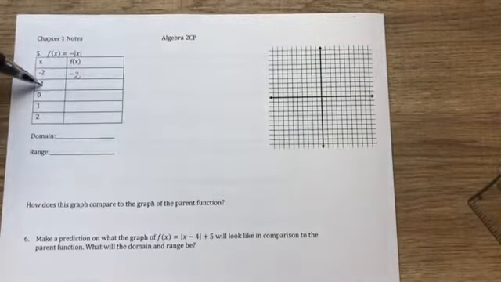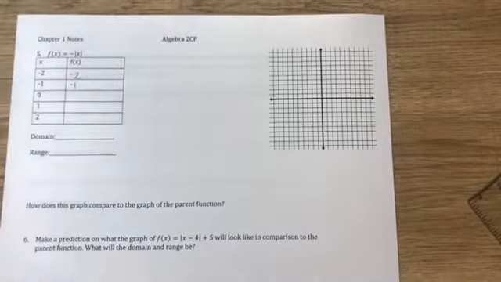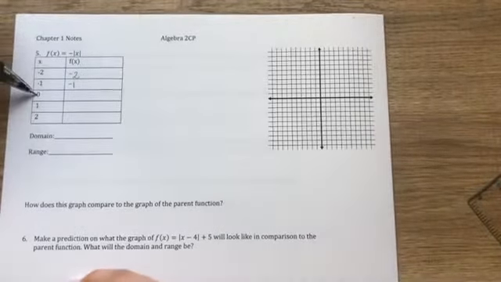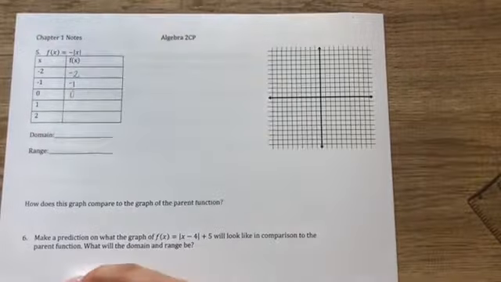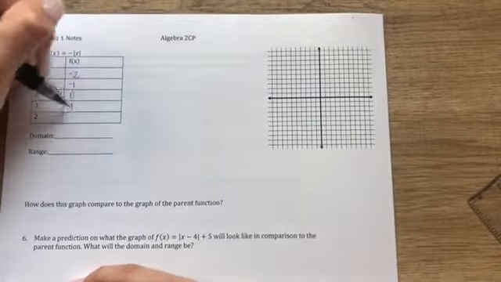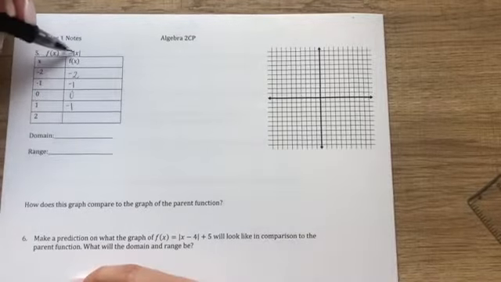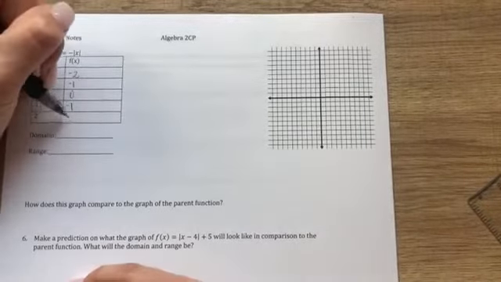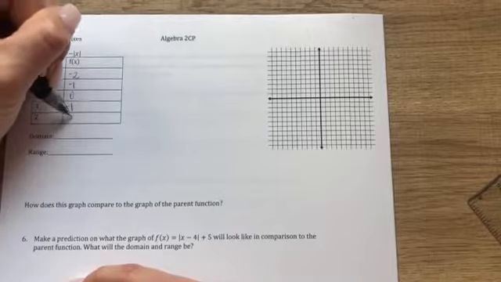Absolute value of negative 1 is 1. When I make it negative, it becomes negative 1. Absolute value of 0 is 0. Can't have a negative 0. Absolute value of 1 is 1. Make it negative. Absolute value of 2 is 2. We got to make it negative. So it is negative 2.